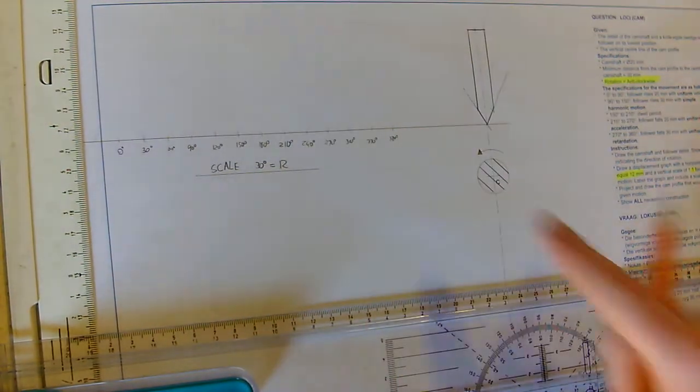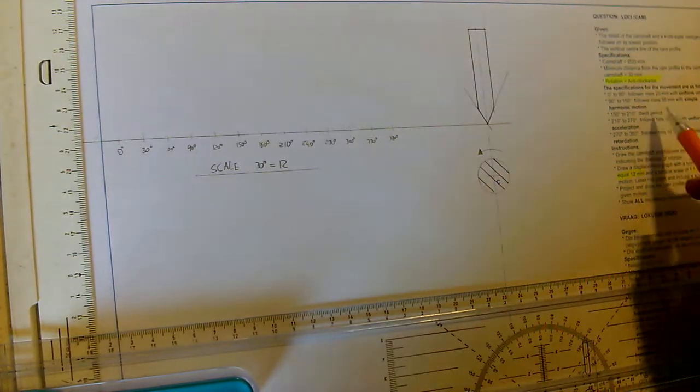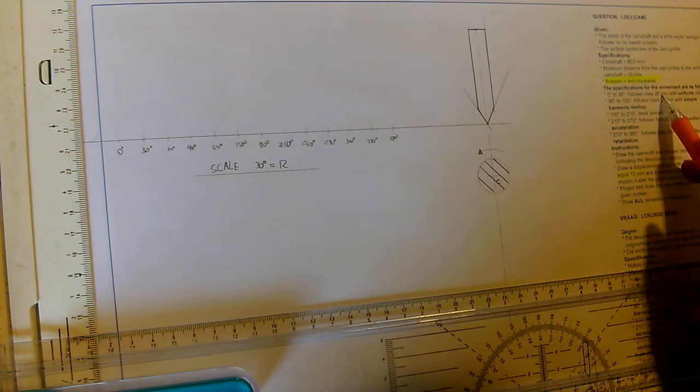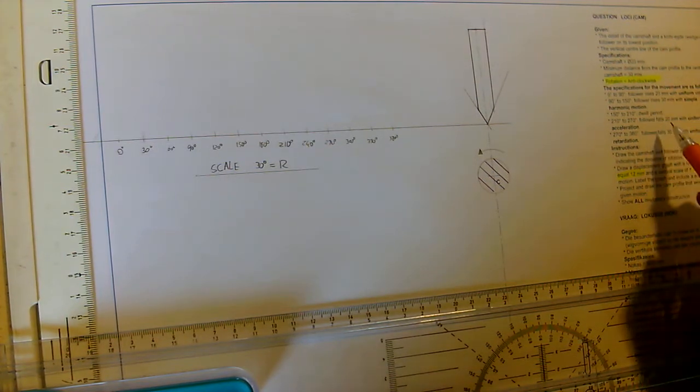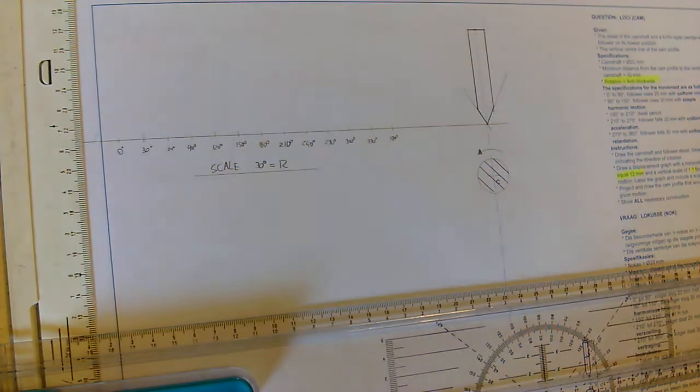Then usually I look for the highest possible height by reading the description. So the follower rises 20, another 30, so it's 50 so far, then it's 12, then it's fall, so it's 50. So the highest is 50.